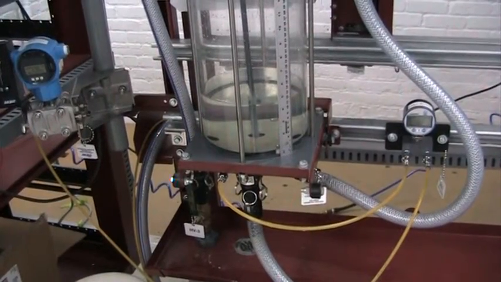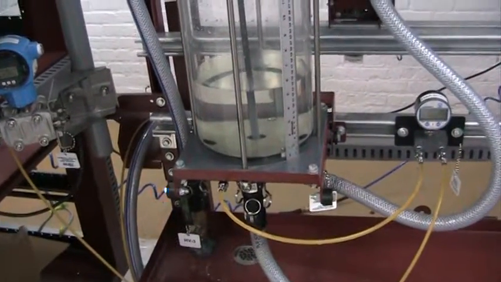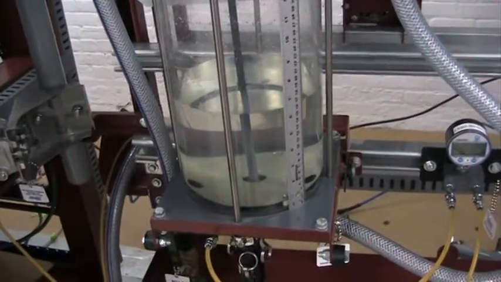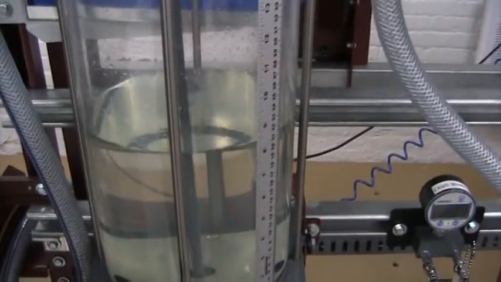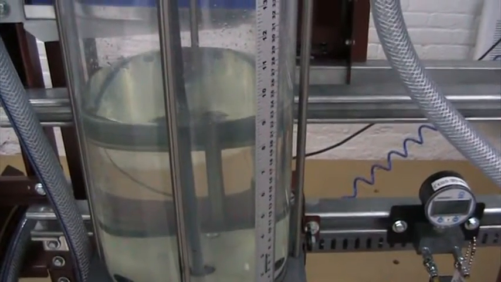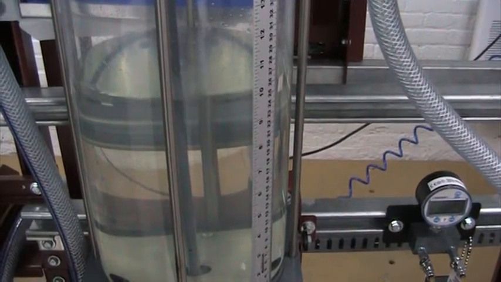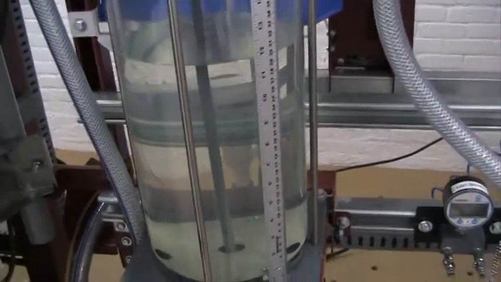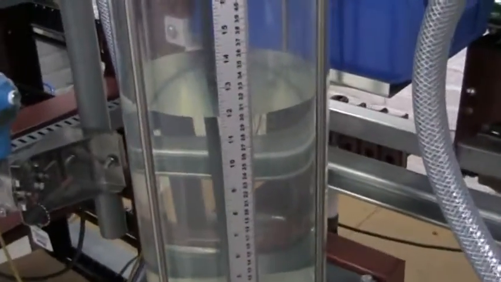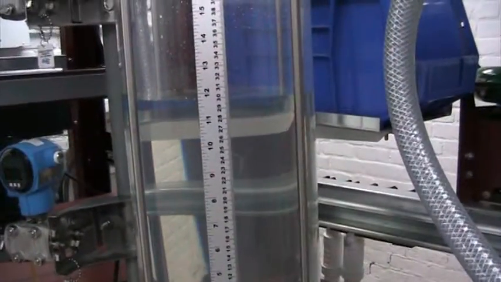I'm going to get the water to 30 centimeters and make a reading. So I'm approximately at 30 centimeters here.